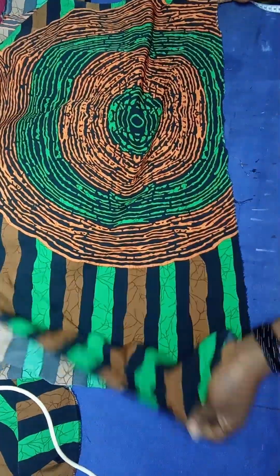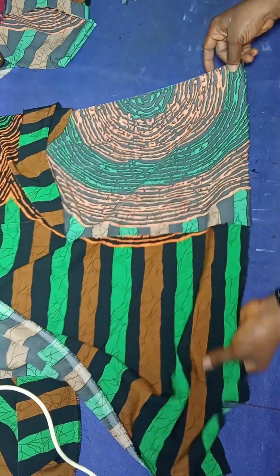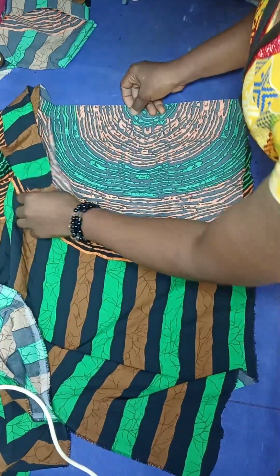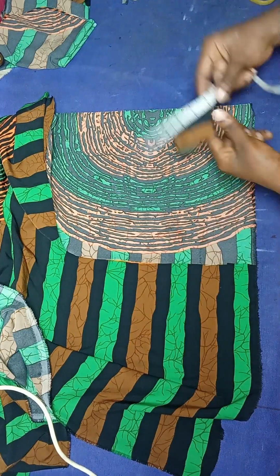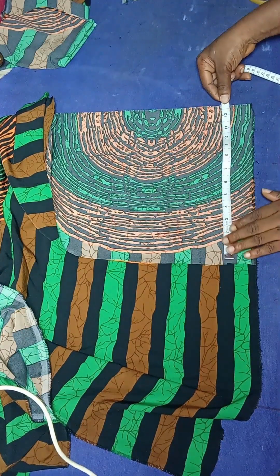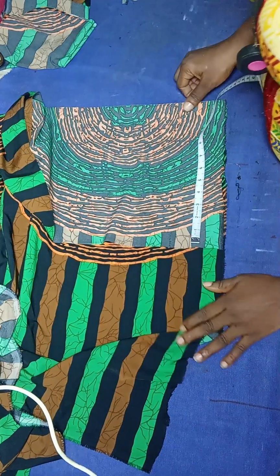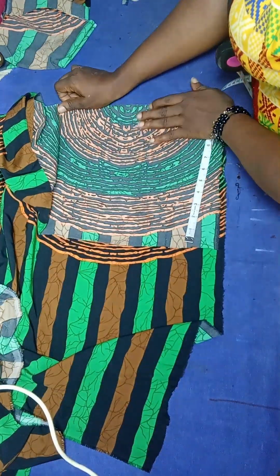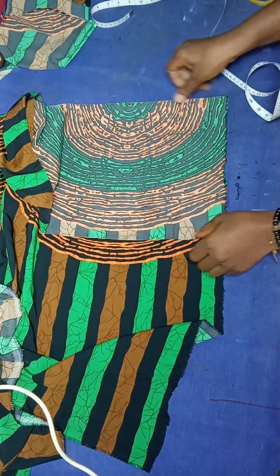So whatever you use, if you're using 1 inch, 2 inches, 1.5, that is what you'll also be folding down. If I take 2 inches, for example, that 2 inches will be in fold, which means by the time I open it, it will be 4 inches altogether.